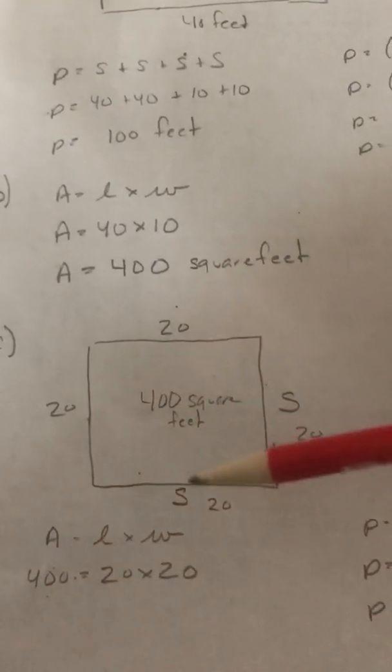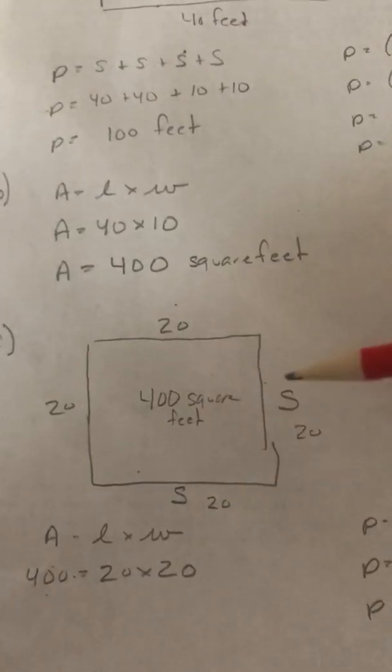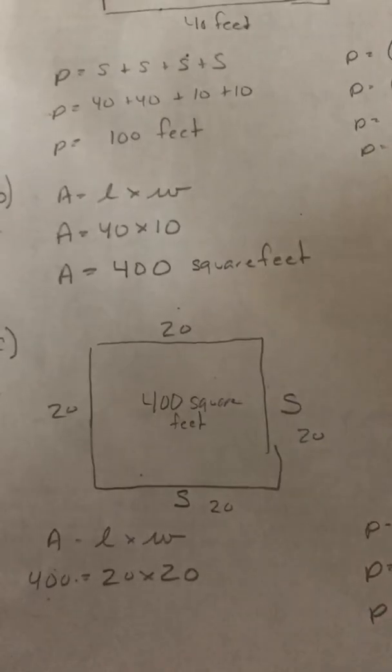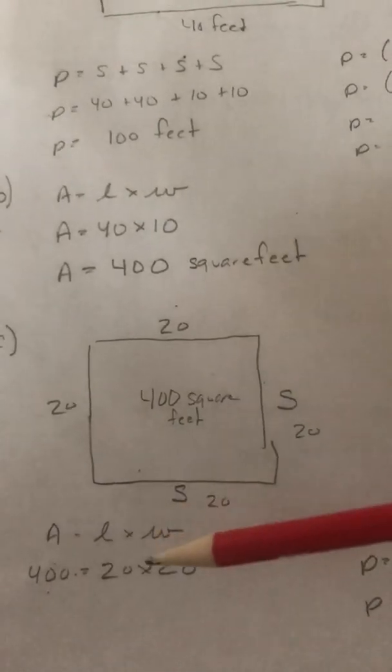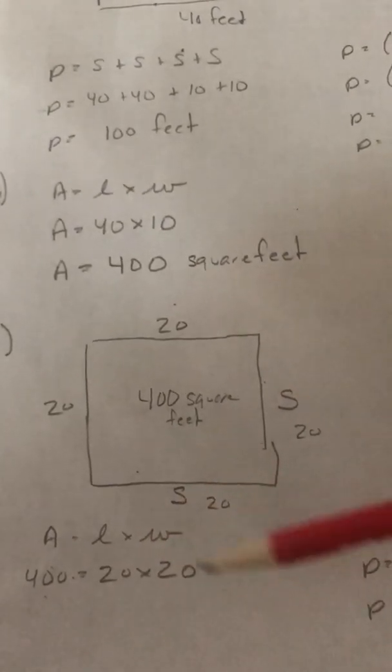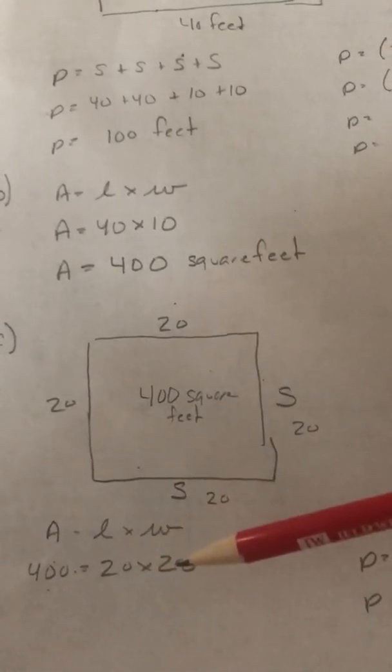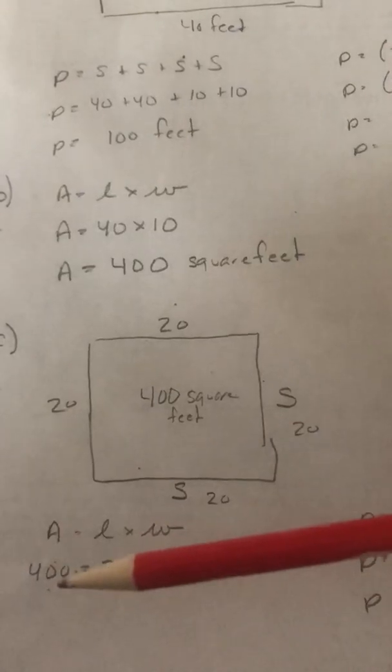Now because it's a square, I know that these 2 sides, or my length and my width, have to be the same number. So I'm really looking for what times itself equals 400. In this case, I'm going to do 20 times 20, which gets me my 400.